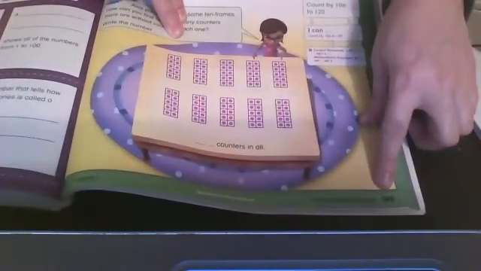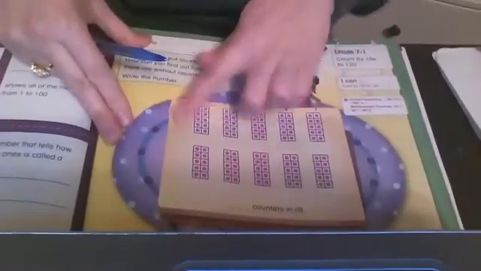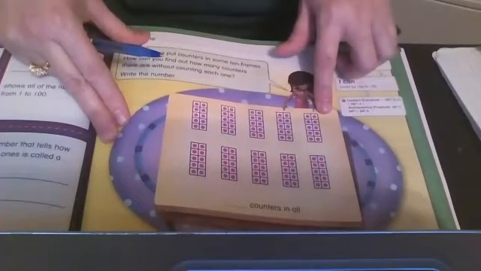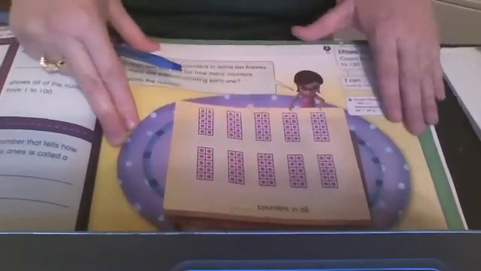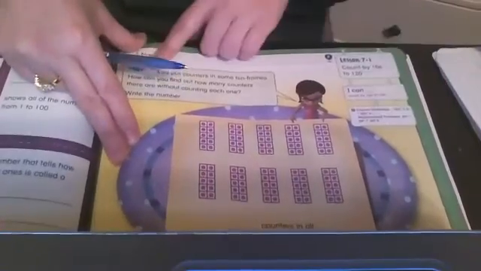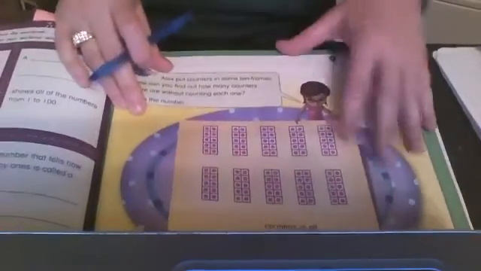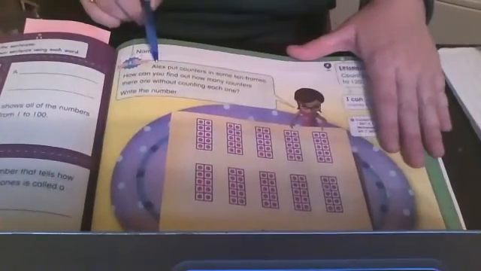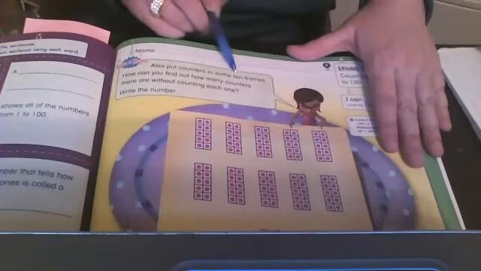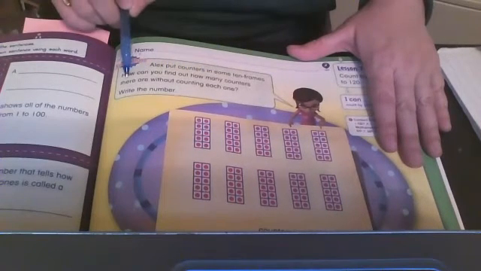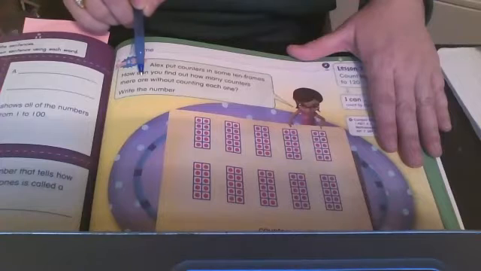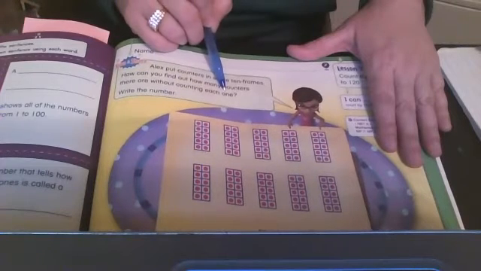Page 395. And we can see Marta on that page with her workspace. She has her counters grouped in batches of 10 there. And I'm going to go ahead and read the story while you follow along. It says, Alex put counters in some 10 frames. How can you find out how many counters there were without counting each one?